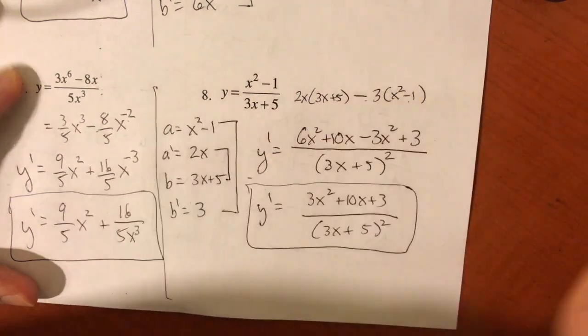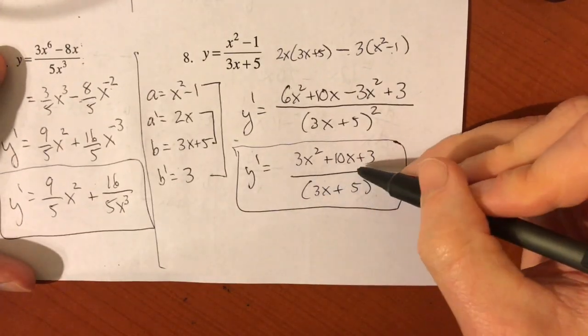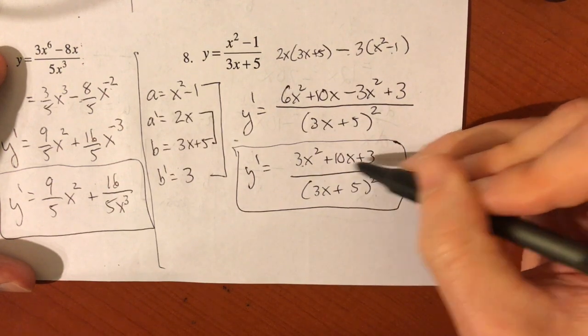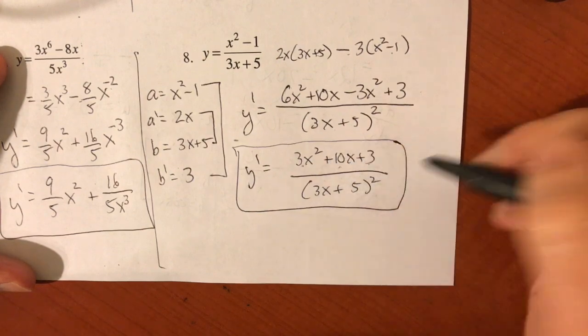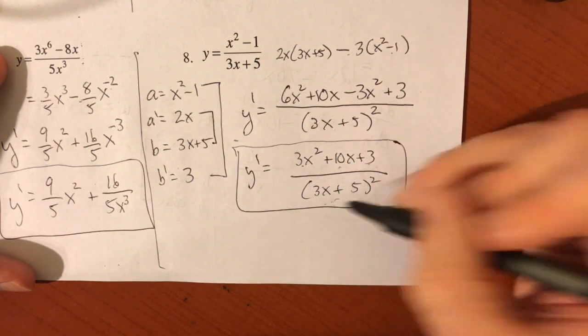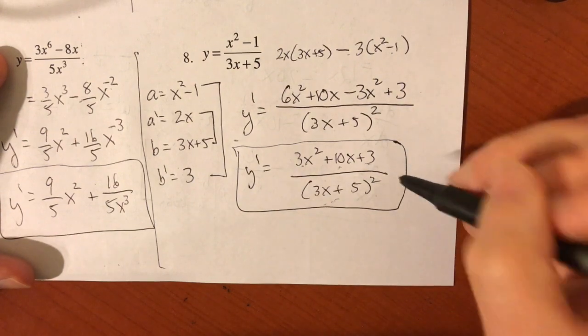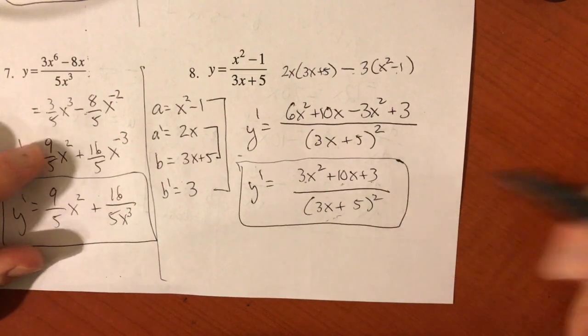And you could check to see if that factors and maybe reduces, and it's not a bad idea. It actually does factor, because 3 times 3 is 9, and what multiplies to 9 and adds up to 10, that's 9 and 1. This will factor by the AC method, but neither of those factors will be 3x plus 5, so it won't reduce. If you don't want to bother factoring it, there you go. So there we go.